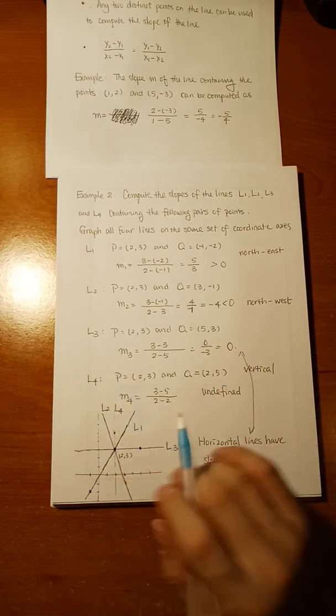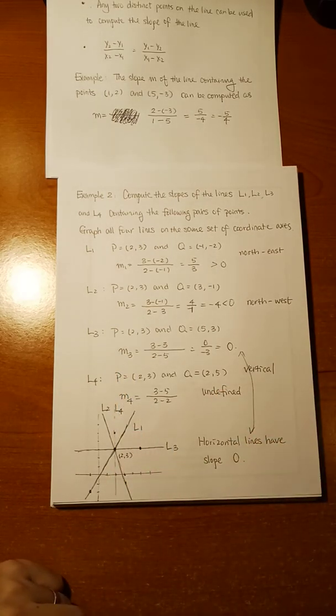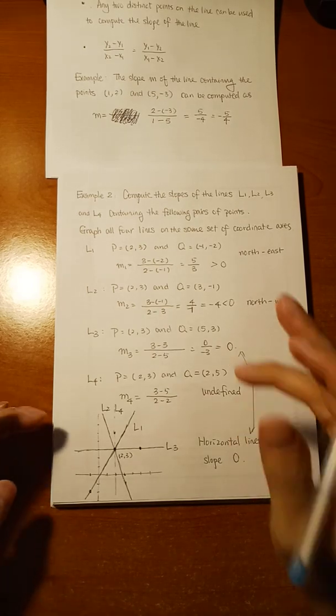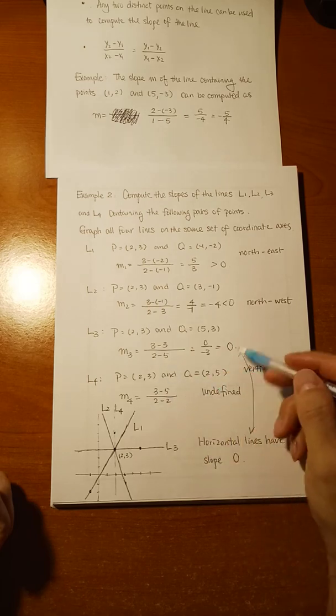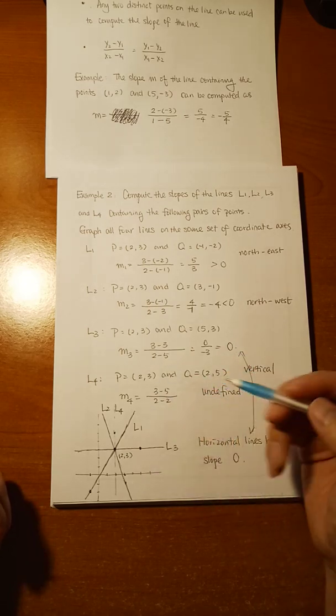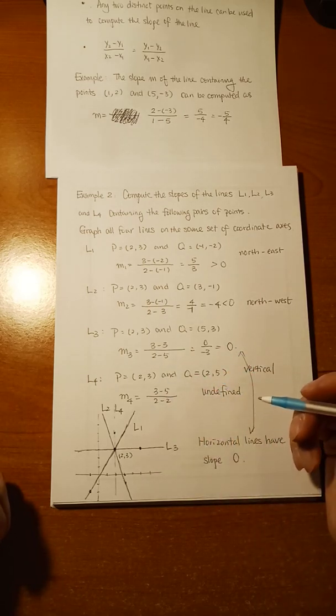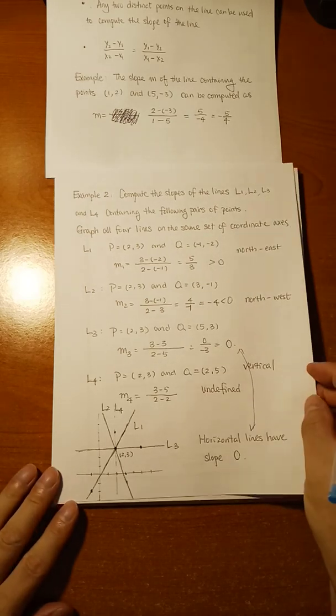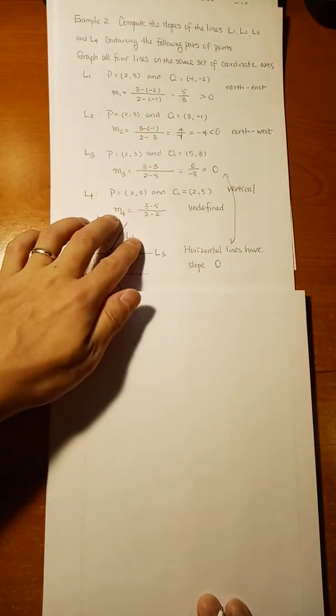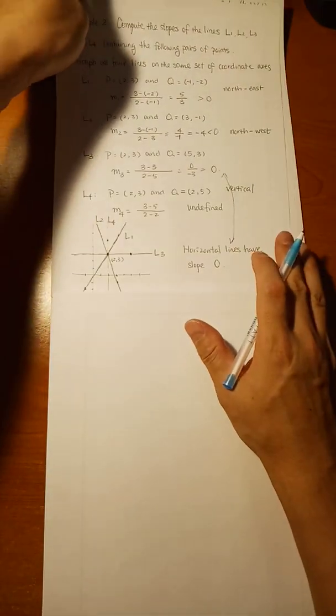Okay, that's the classification and interpretation of the sign of the slope, or the 0 and undefined cases. The meaning of the slope: positive slope, negative slope, 0 slope, undefined slope.